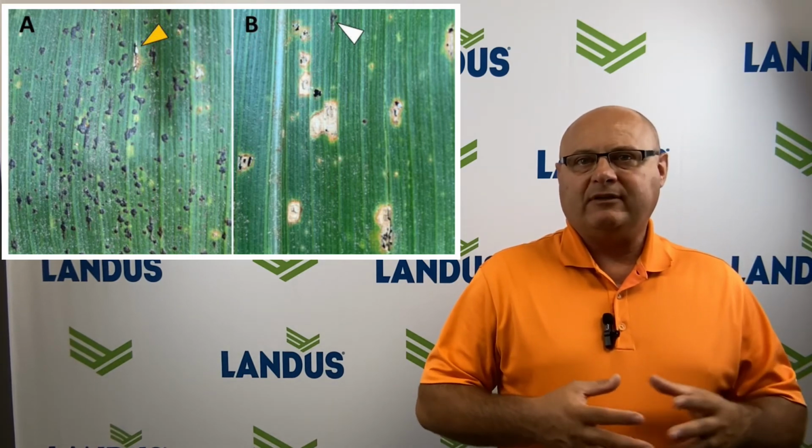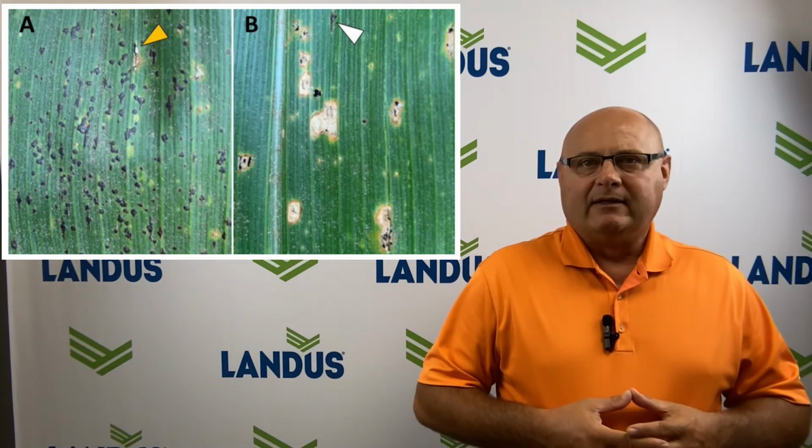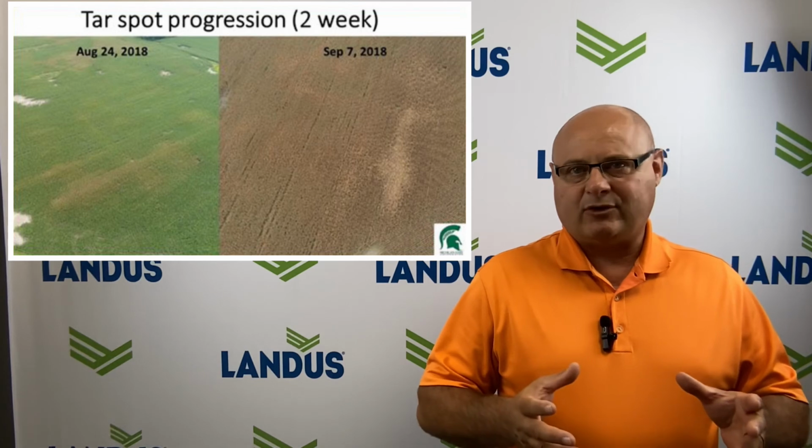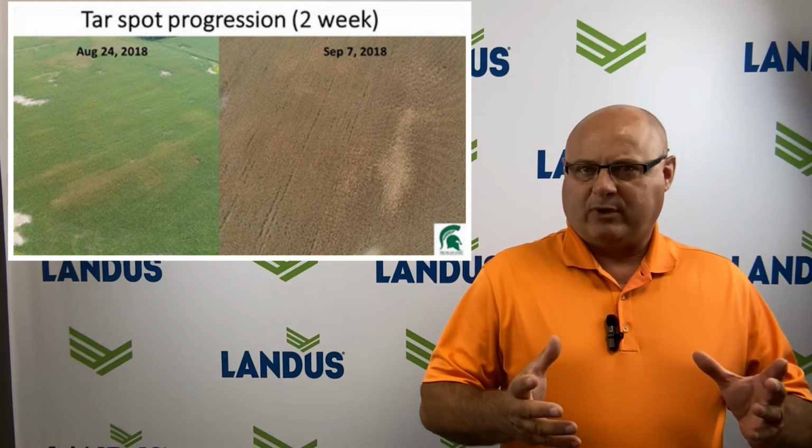Lesions protrude from the leaf surface, giving affected leaf areas a rough or bumpy feel. The structures can densely cover the leaf and may resemble rust fungi pustules. Key to note is that tar spot cannot be rubbed off the leaf. The potential impact of the disease is still being determined, and fungicide treatments can be effective against the spread of tar spot. So, when to spray?